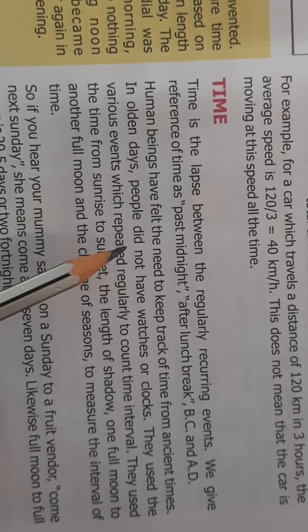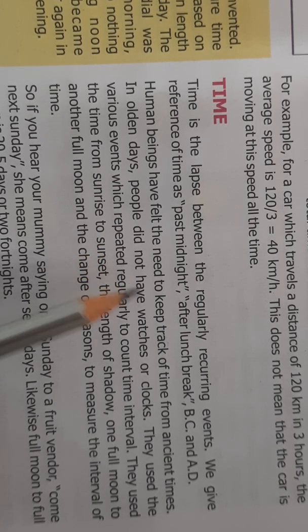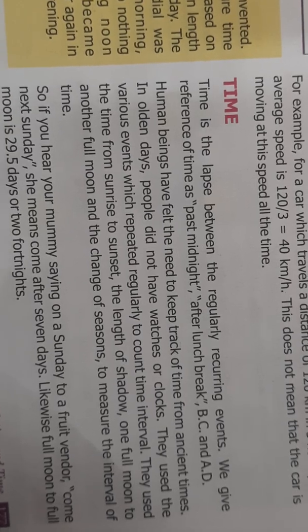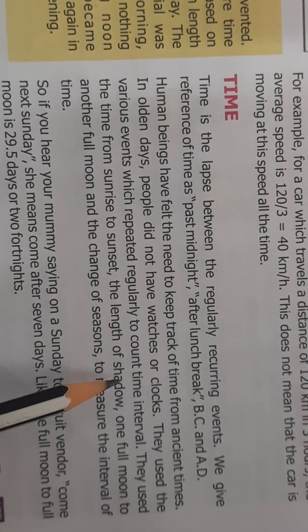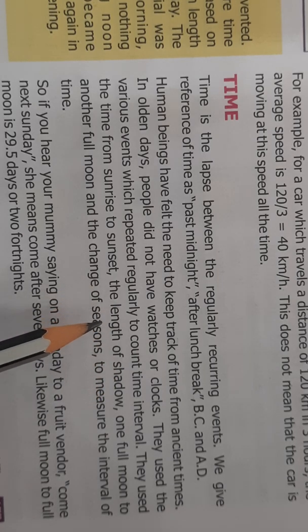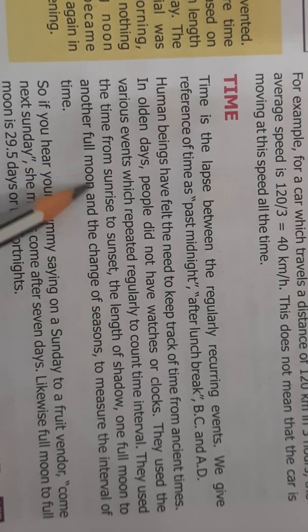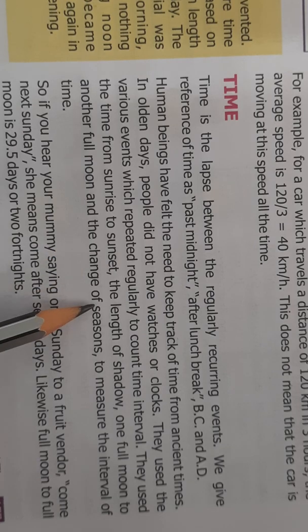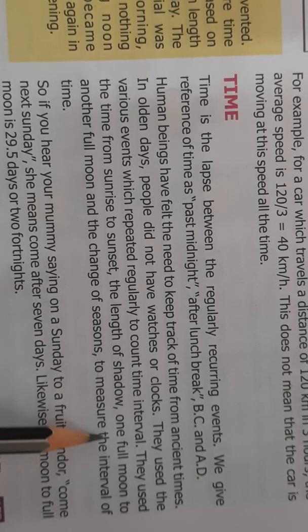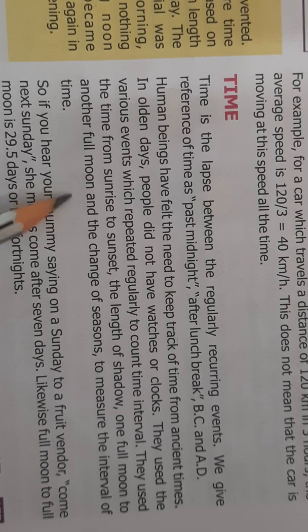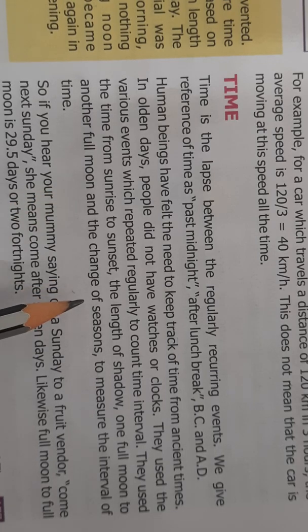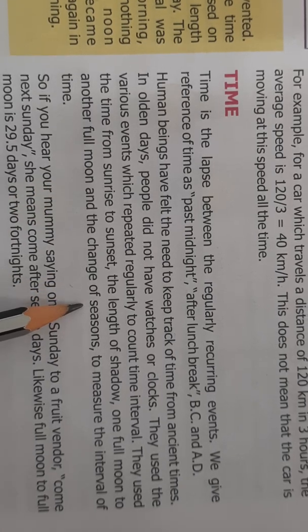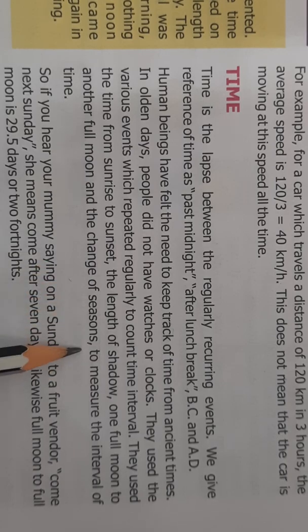Now in ancient times, you all know that there were no clocks, no watches. So what did the people use? They used various events like the time from sunrise to sunset, the length of the shadow, one full moon to another full moon, the change of seasons. So they used to keep a record of time by all these events.